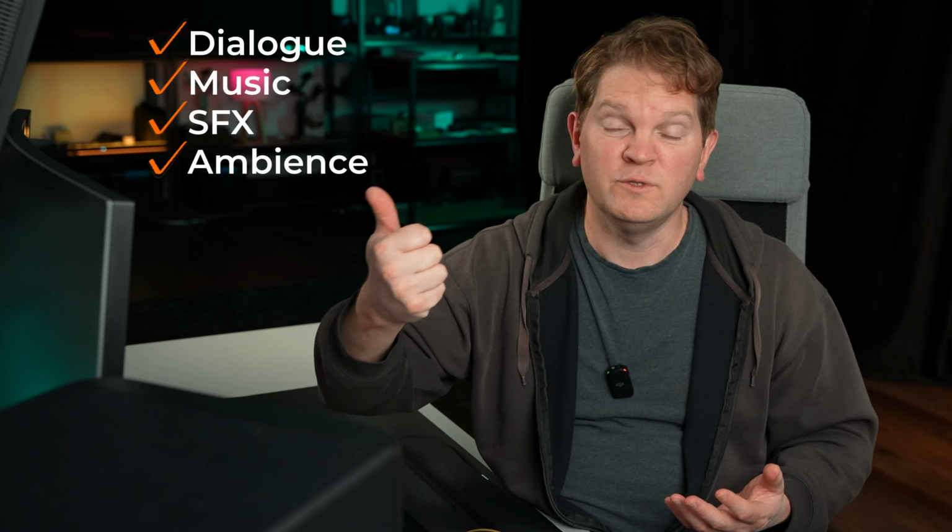There's basically 4 types of audio elements. You've got dialogue, which is a fancy name for people talking. You've got music, sound effects, and ambience. And ambience is like the background noise of a computer beeping. You can have multiple clips on each audio track, but all of those clips need to be of the same type.